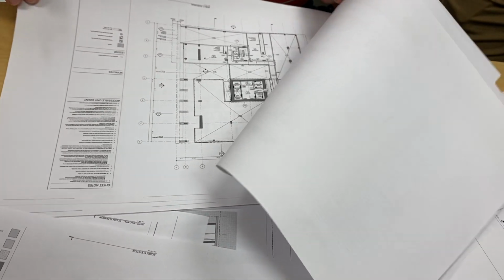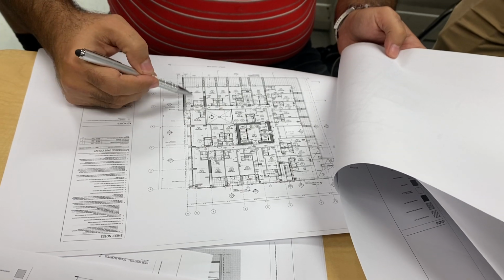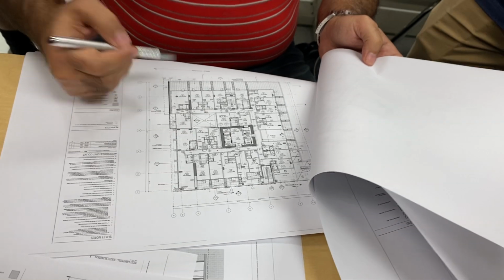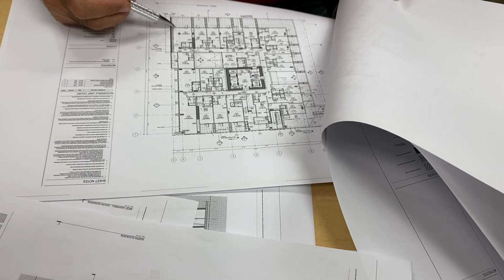All right, and here is level 2. So these are your columns. If you notice here, they are square or circular, for an architectural reason, I think. And here is an interesting feature.